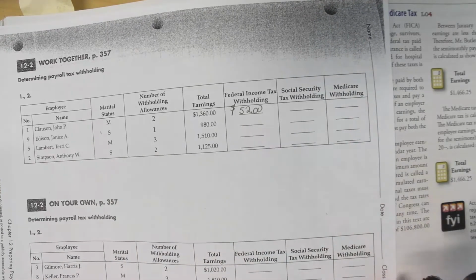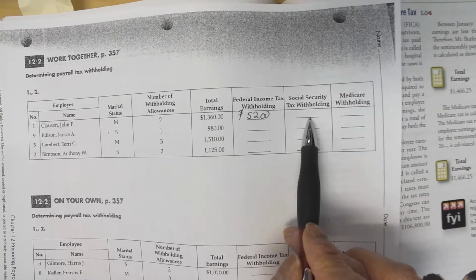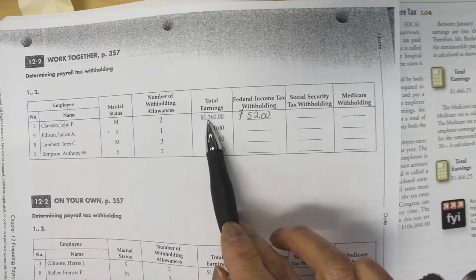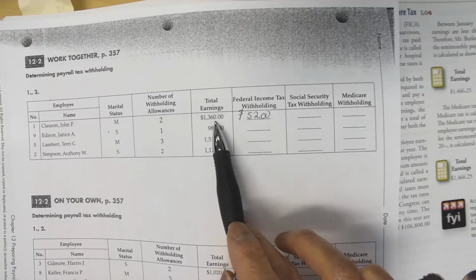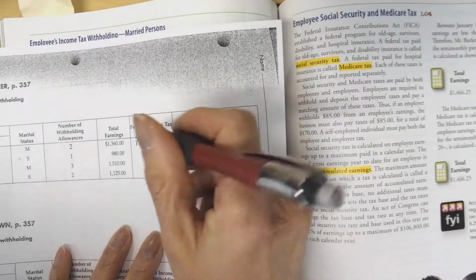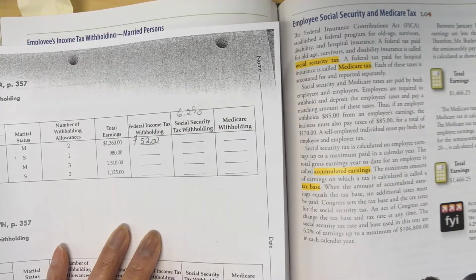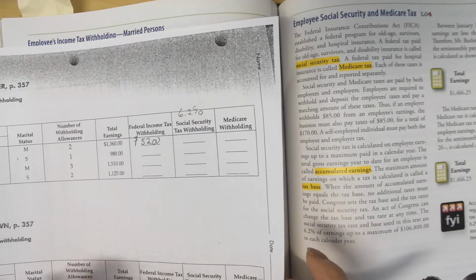So now, here we go. How do I calculate how much they're going to take out of my paycheck? Well, it's gross pay, because they haven't taken anything out yet. And Social Security is 6.2%. Okay, you multiply it by 6.2%.